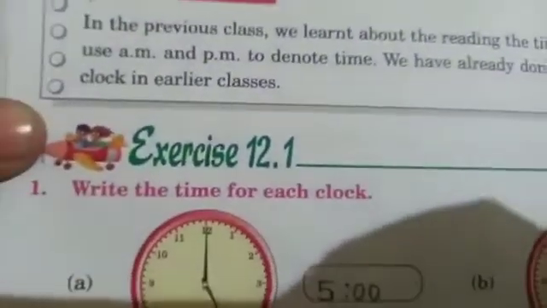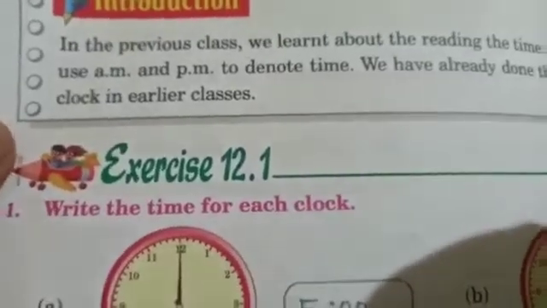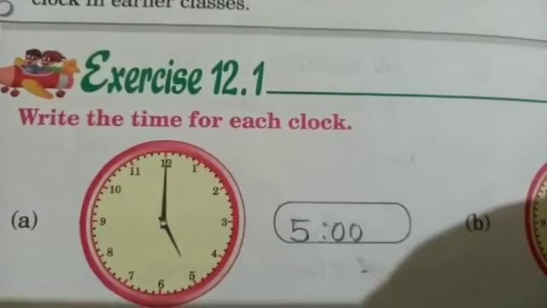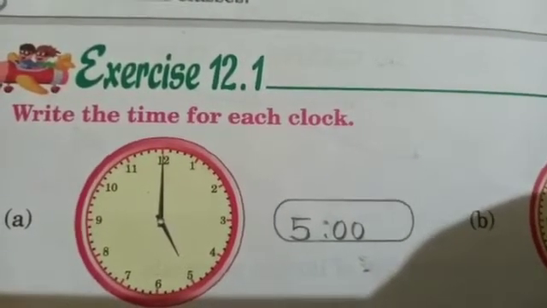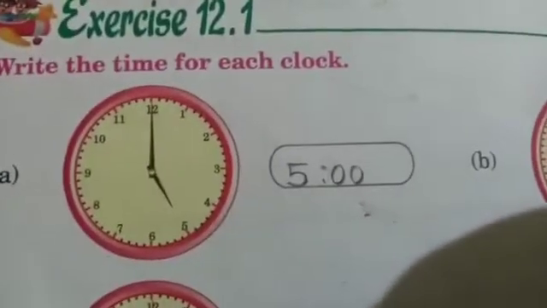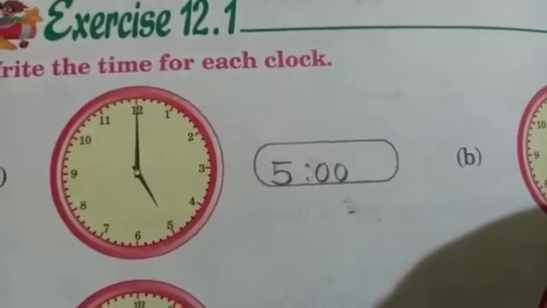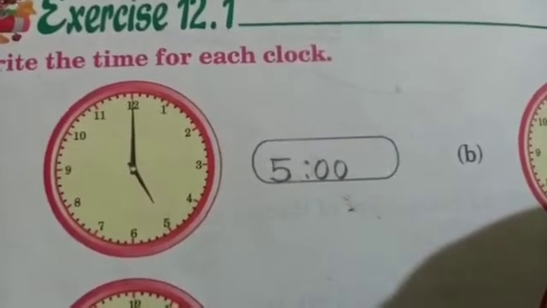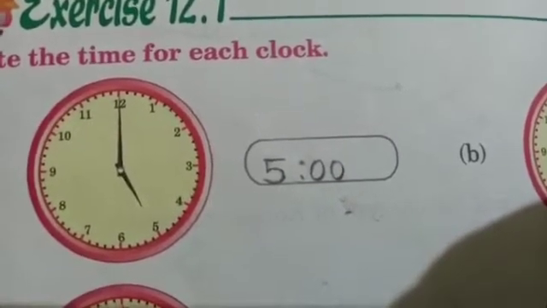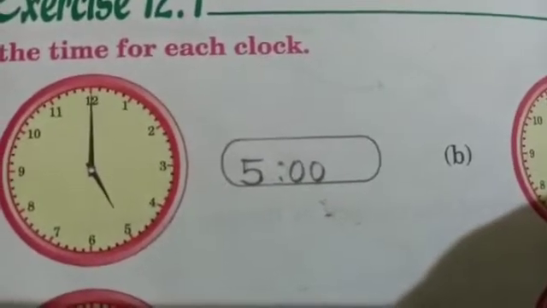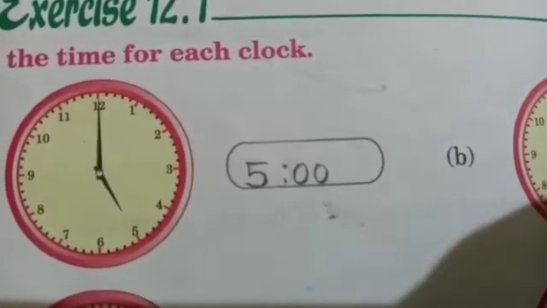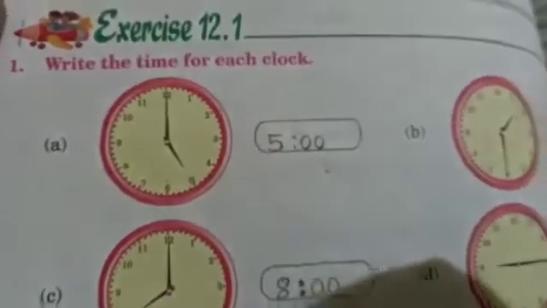So you have learned about time using AM and PM in your previous class, class 4th. So in this exercise 12.1, you need to represent the time. See here, you can see two hands of the clock are represented, the shorter one the hour hand and the bigger one the minute hand. The hour hand is pointing at 5 and the minute hand at 12. That means it's 5 o'clock. So what will you write? 5:00. That represents the time. In the same way you will do question number 1, all the questions.